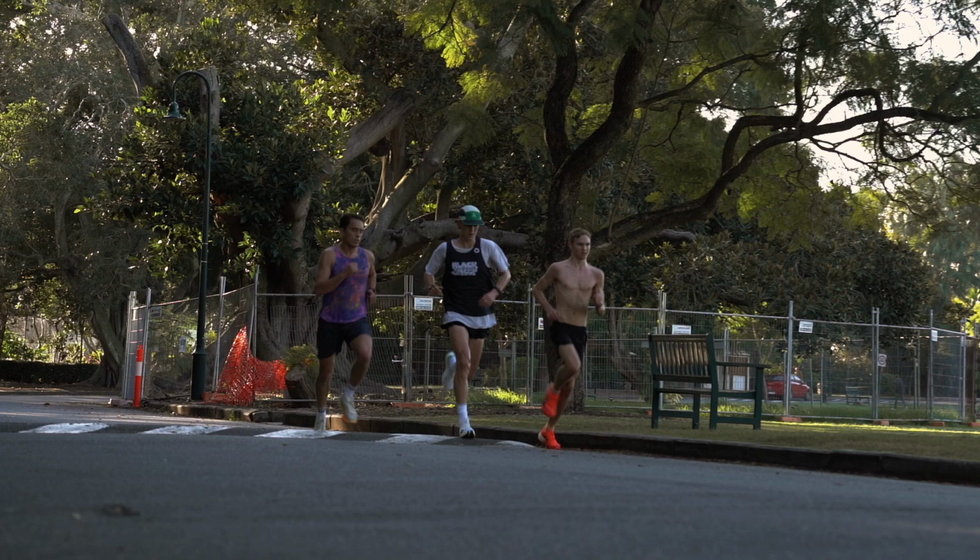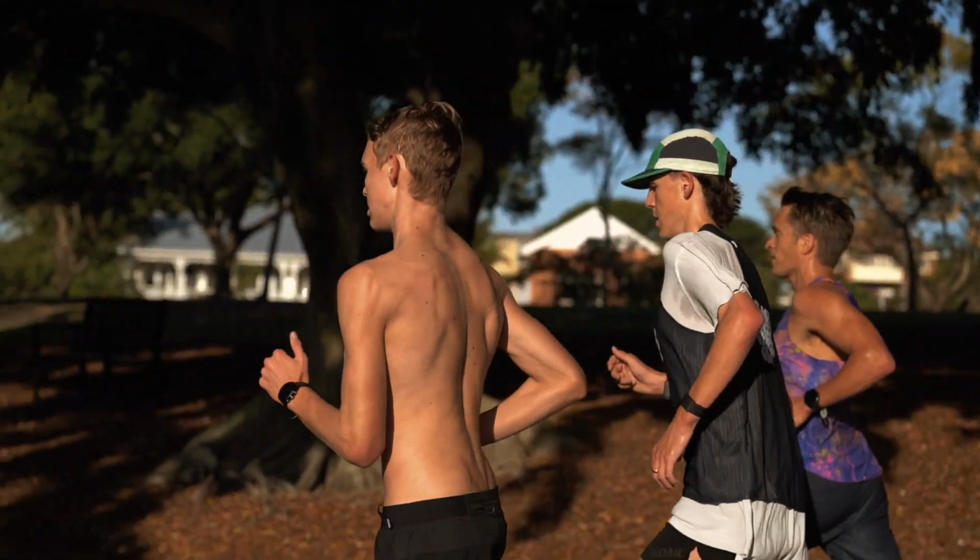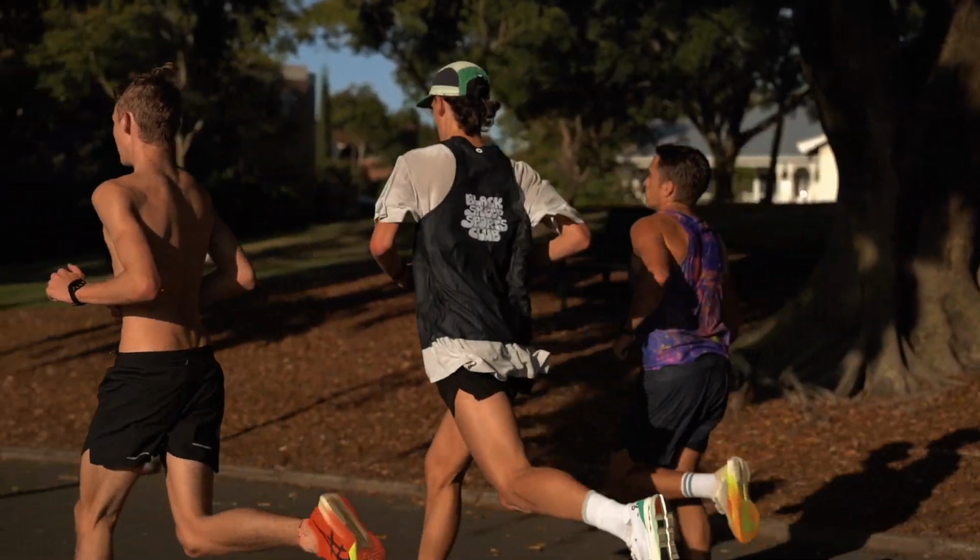And the beauty of the threshold model is how much volume it allows you to run. Because these days are so big, you can just bank huge Ks for the week. And that's really where the magic is. Volume is going to be where you see the most improvement. We're in an aerobic sport. The more we can develop that aerobic system, that aerobic capacity through threshold running, easy running, that's where we're going to get the best improvement.